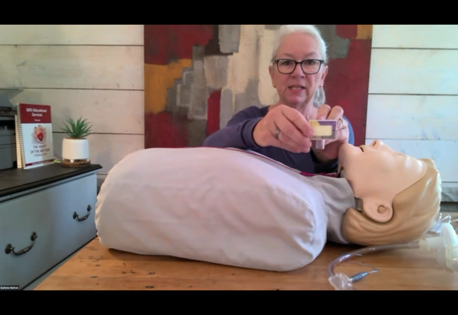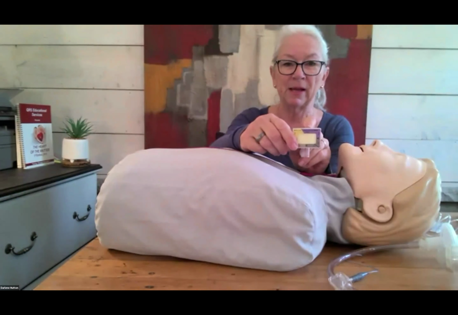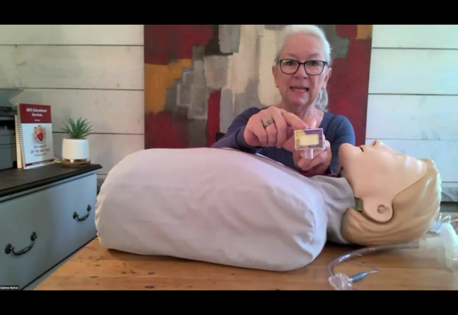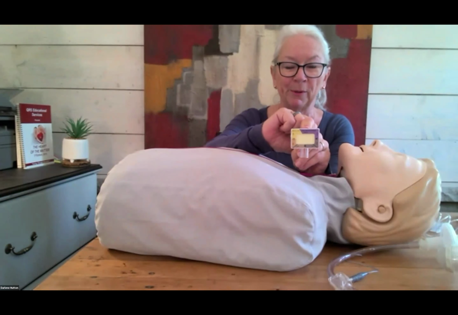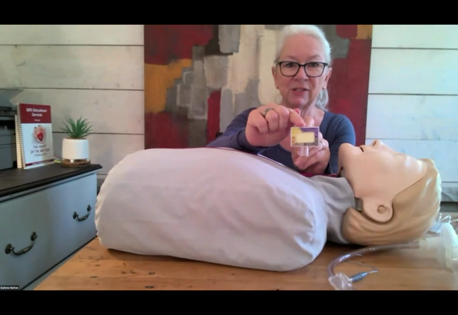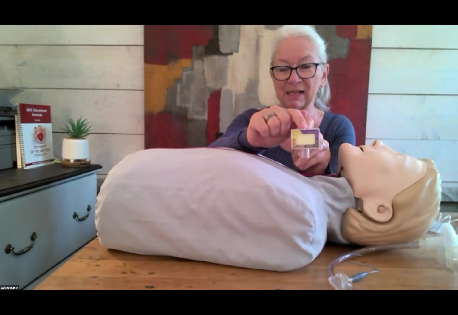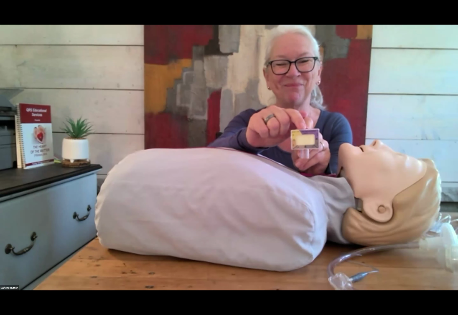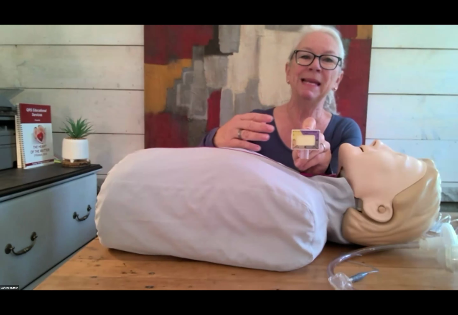This is the other way to determine that it is in the correct spot. When you originally take this out of the wrapper, the inside part here is going to be purple. Once it's attached to the endotracheal tube and you've done your 5-point check and you are in the right location, the patient will now be exhaling carbon dioxide.